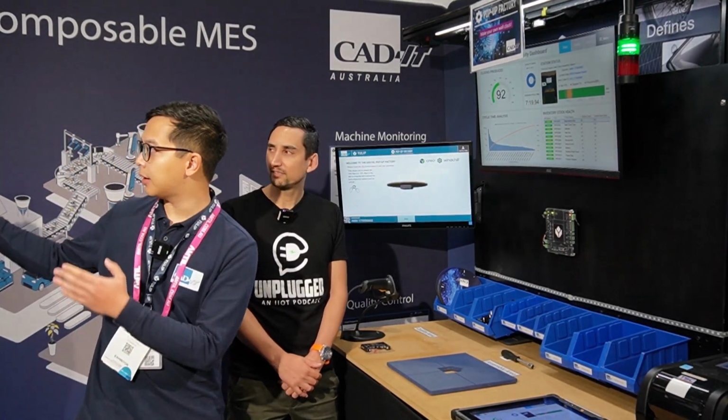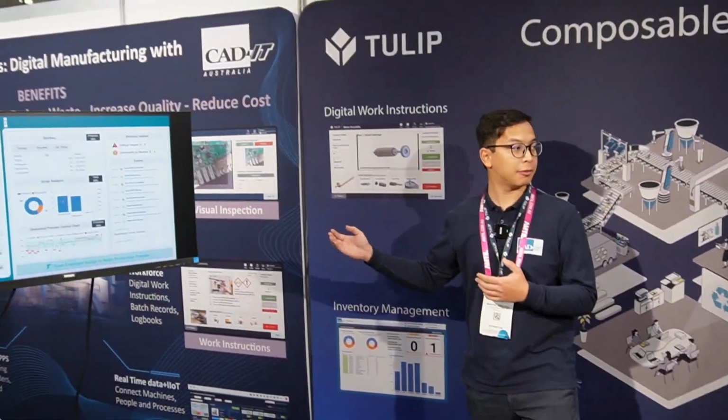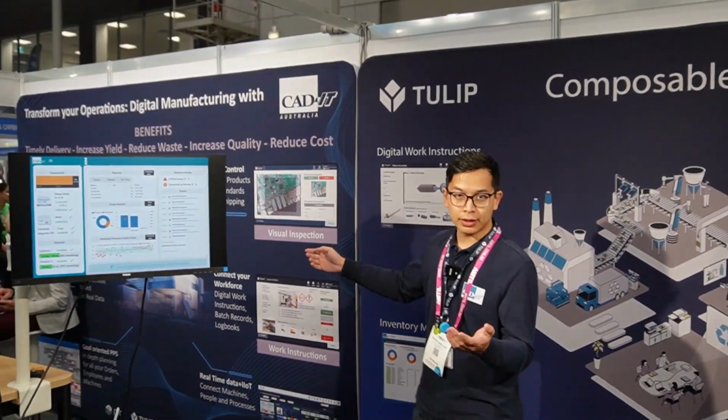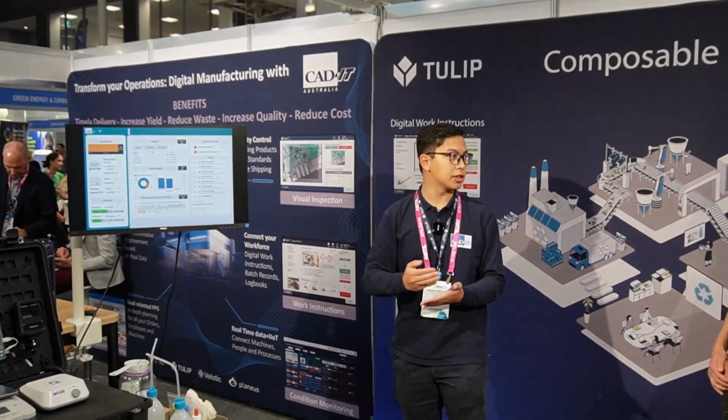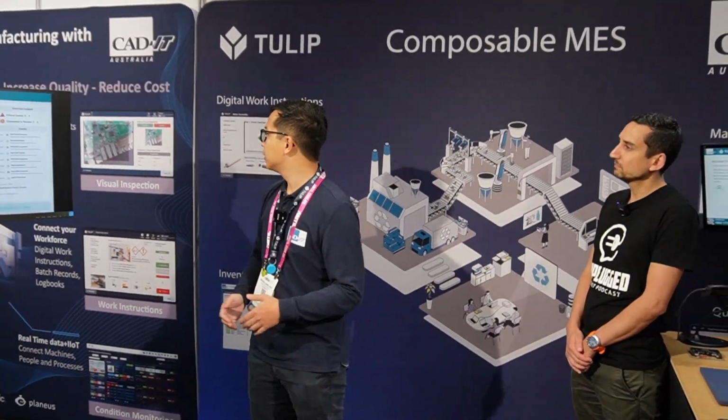Right. Awesome. Can you tell me how manufacturers can leverage Tulip? Yes, so we do have the banner here at the back, which shows all the different benefits in terms of KPIs that a manufacturer can get from Tulip. So I'll just read it. One is timely delivery, then increasing the yield to make sure that all the QC in process is correct, reducing the waste, increasing the quality to the customers, and also reducing costs.